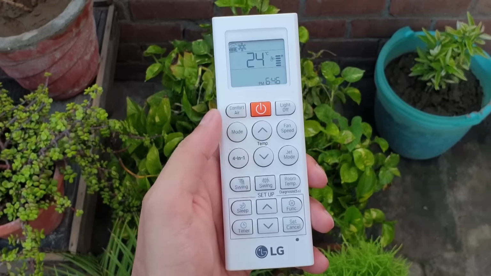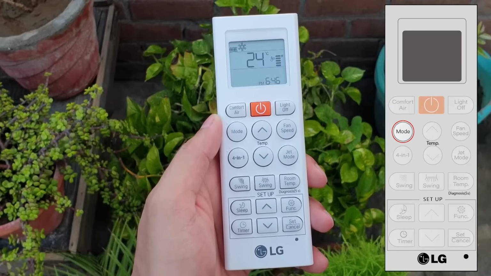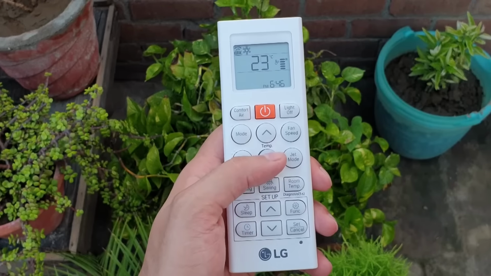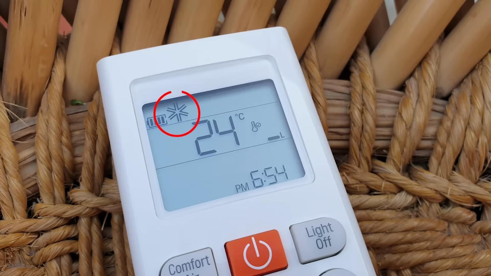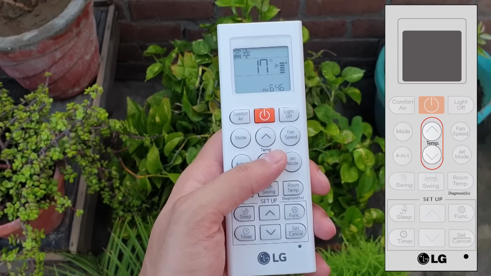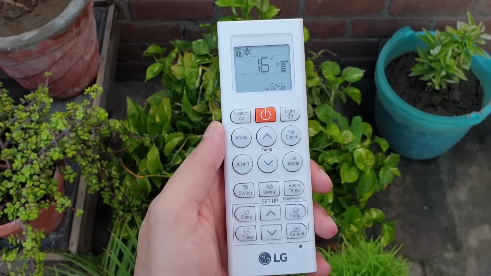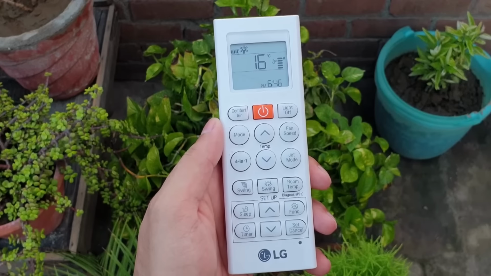First, cooling mode. Press the mode button repeatedly to select the cooling mode. This icon is displayed on the remote screen. Press the temperature up and down buttons to set the desired temperature. In this mode, the air conditioner cools the room.